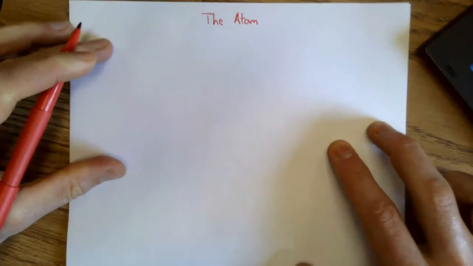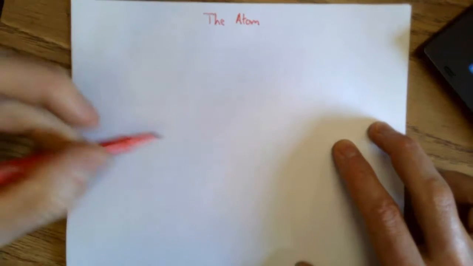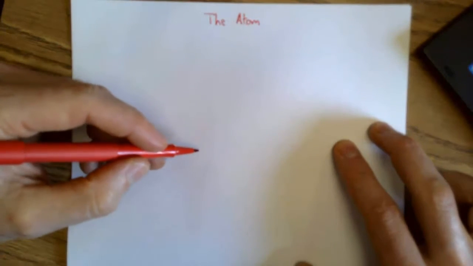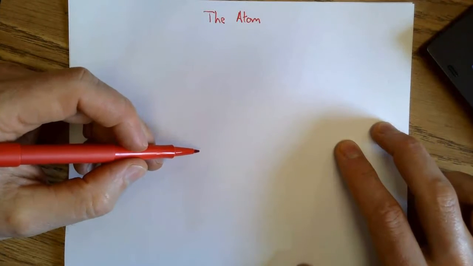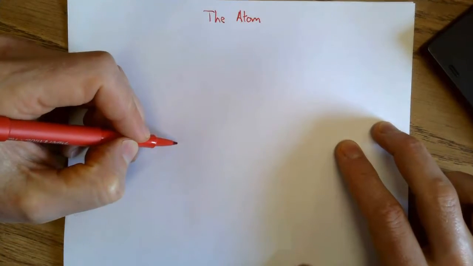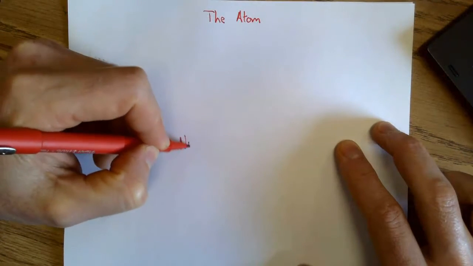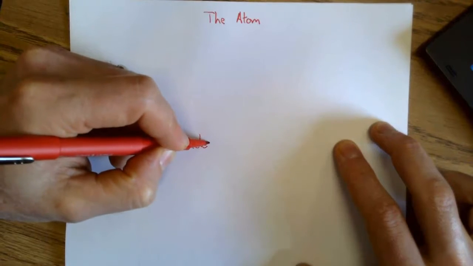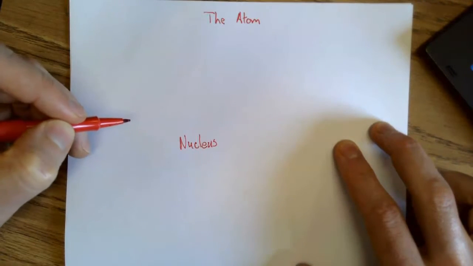So, how does the atom explain the force field thing? Well, let's draw an atom. In case you've forgotten, the atom has a little central part, a part in the very center of it that has a special name. It's called the nucleus.